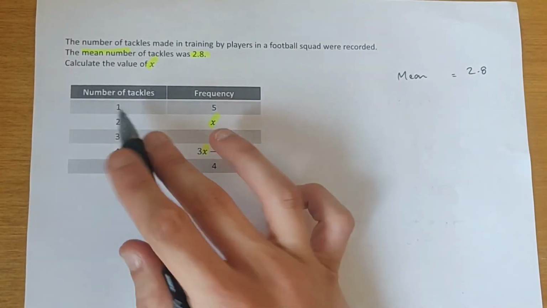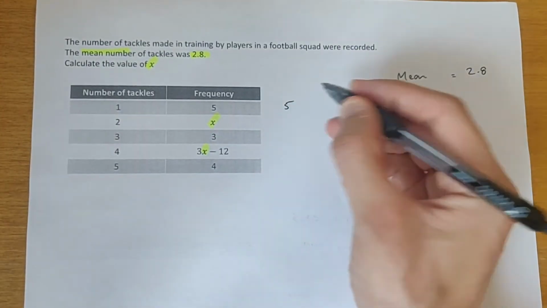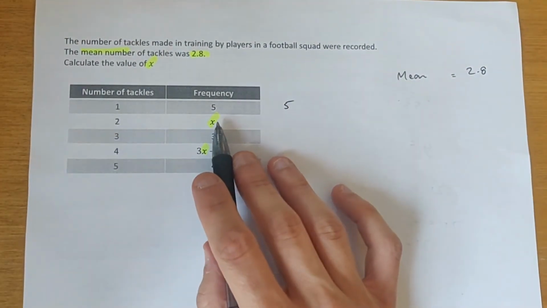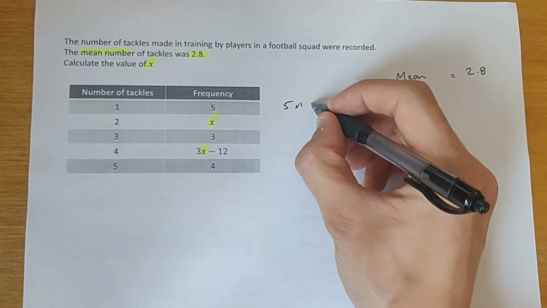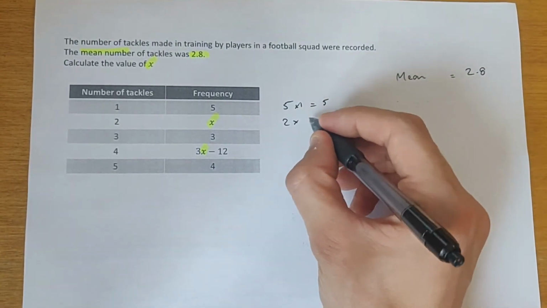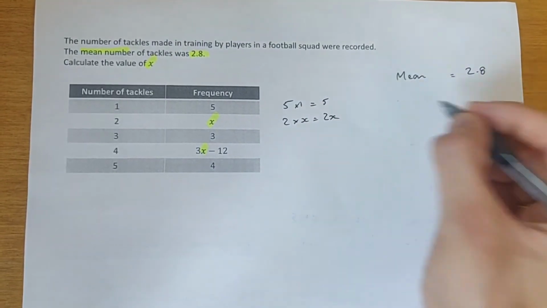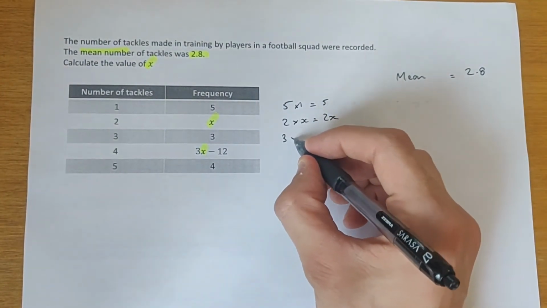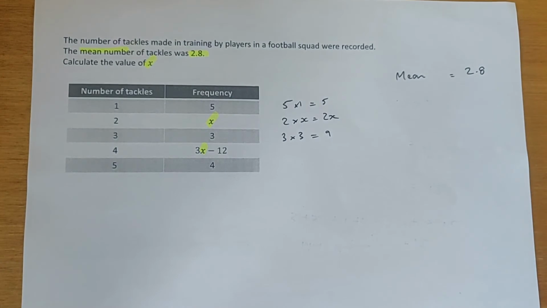5 people did 1 tackle, so the total for that will be 5. That's 5 times 1. I then have x and 2, so I've got 2 times by x, and I can write that more simply as 2x. I then have 3 times by 3, which gives me 9.